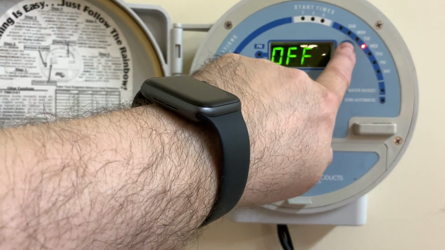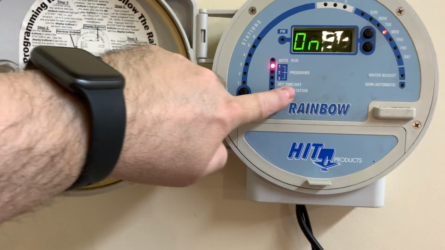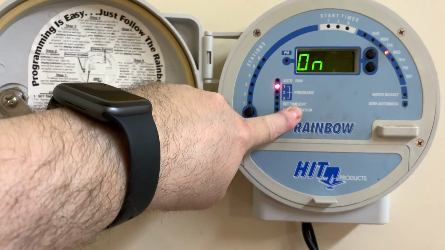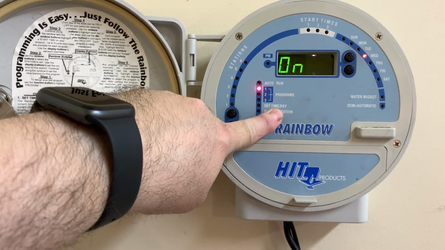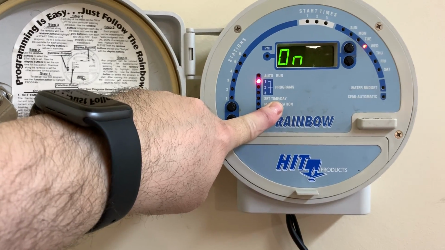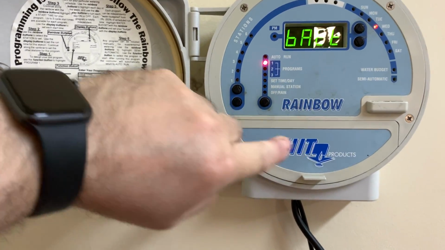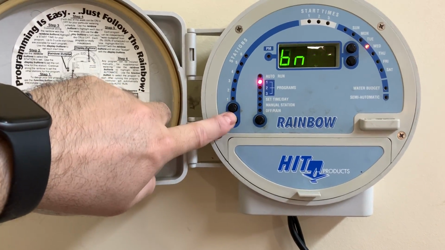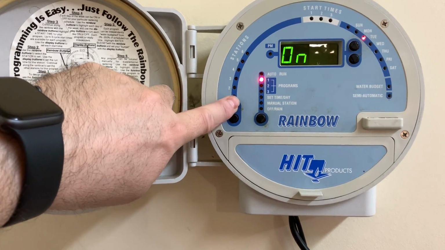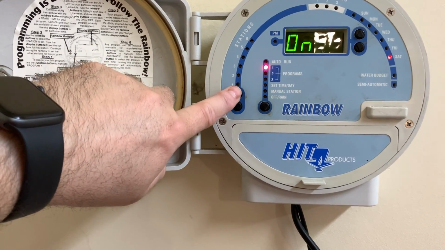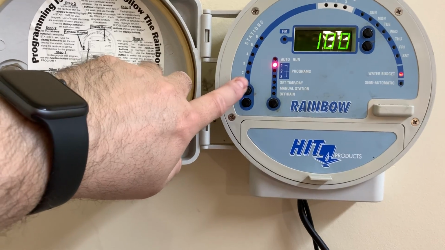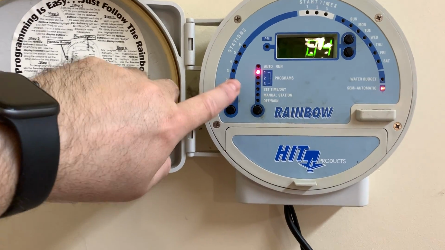Okay. And this is why it's important that the time day is correct, because if the time day is not correct, then things aren't going to come on when you want them to come on. Okay, so let's just make sure all these are on. Water budget, I've never really figured out what this is. You can just leave it at 100.